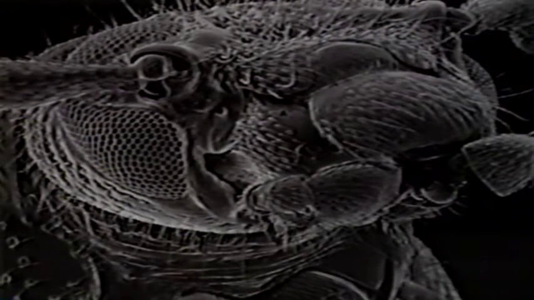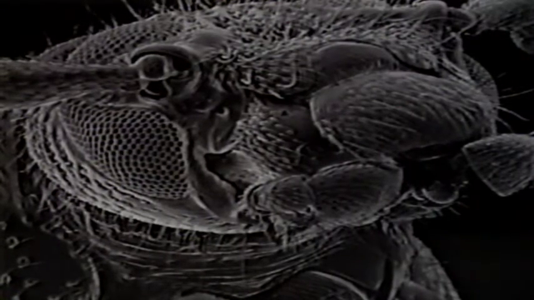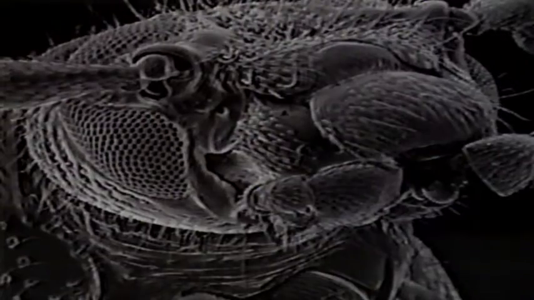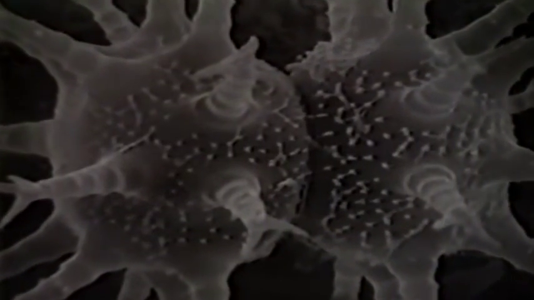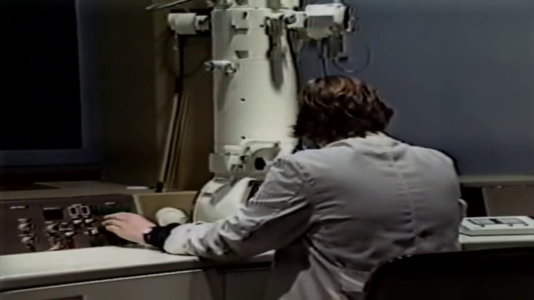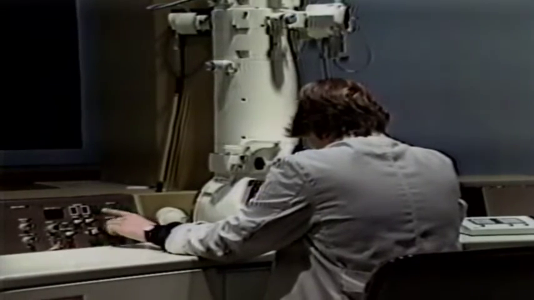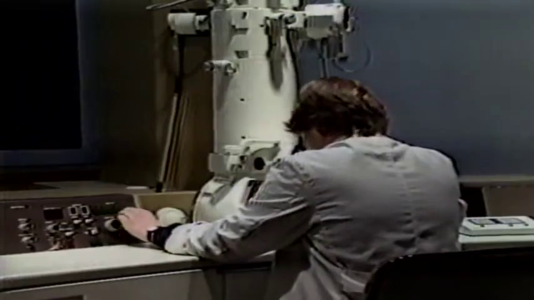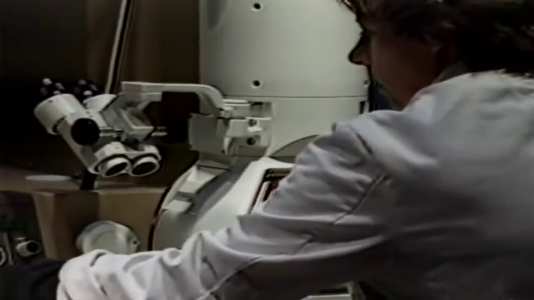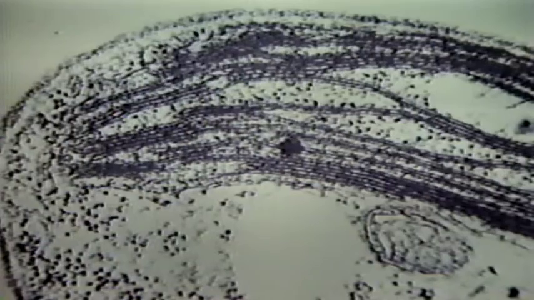Here is a scanning electron micrograph of part of an insect face. And this is a single-celled alga called a diatom. The second type of electron microscope is called a transmission microscope and is used on ultra-thin sections of material. In this transmission electron micrograph, we can clearly see the details of some of the cytoplasmic organelles of an individual cell.